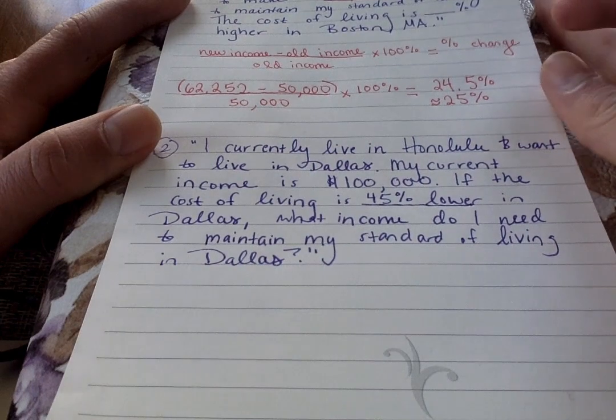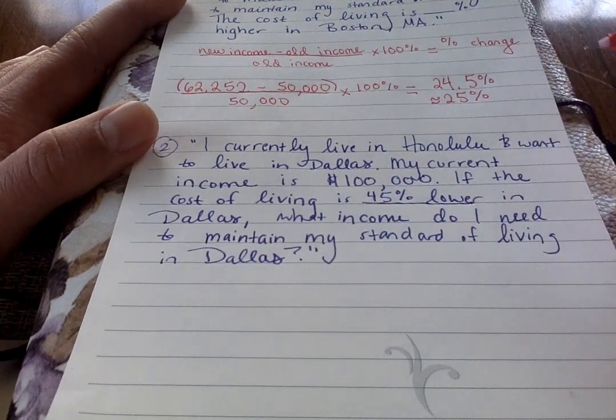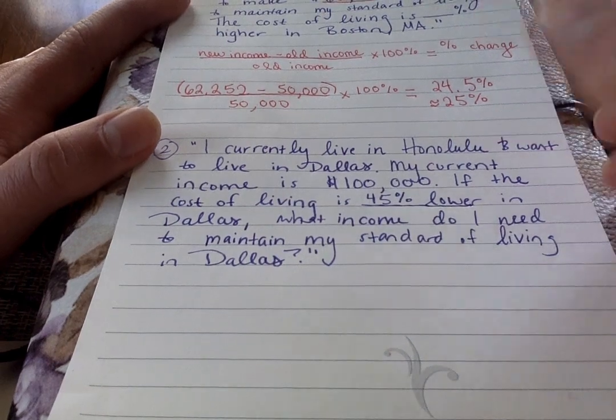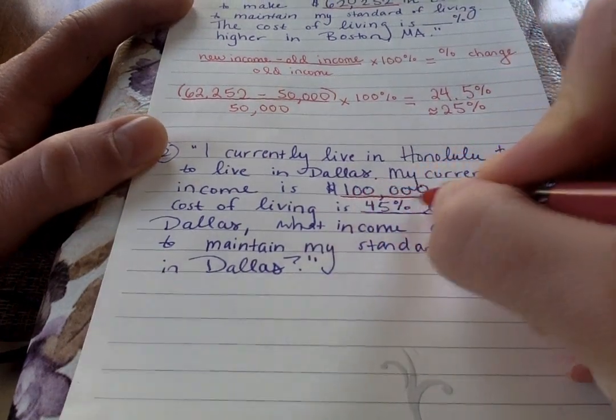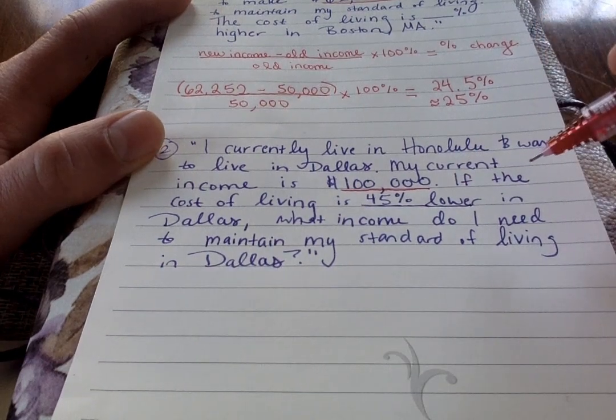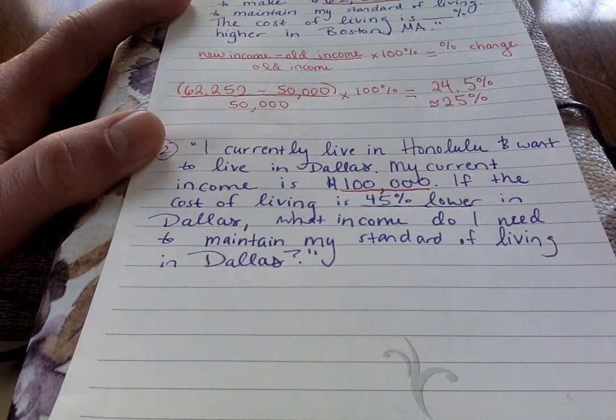So you currently live in Honolulu, Hawaii, and you want to live in Dallas. Now why you'd want to make that change, no idea. I think I'd rather go the other way. But your current income is $100,000. If the cost of living is 45% lower in Dallas, it tends to be lower in Texas in general, what income would you need to maintain your standard of living in Dallas?